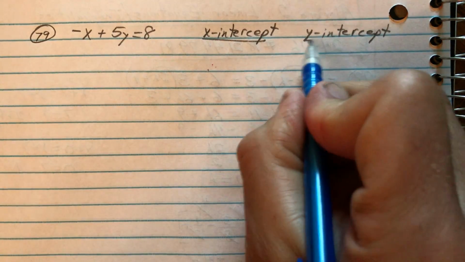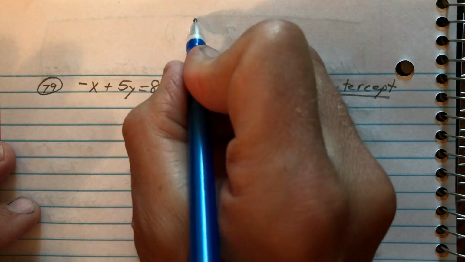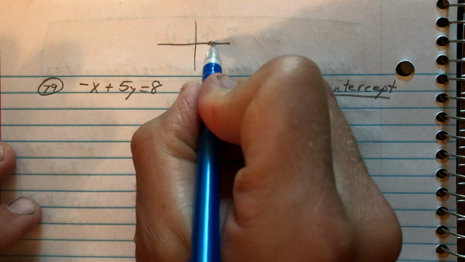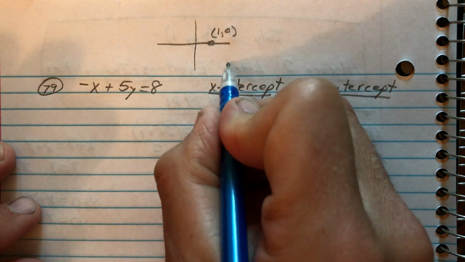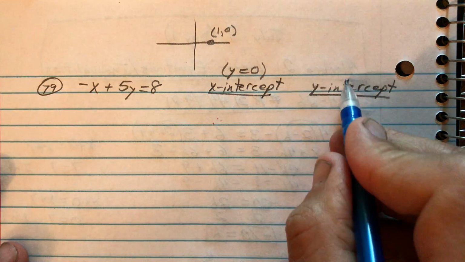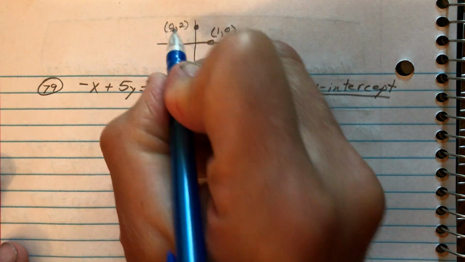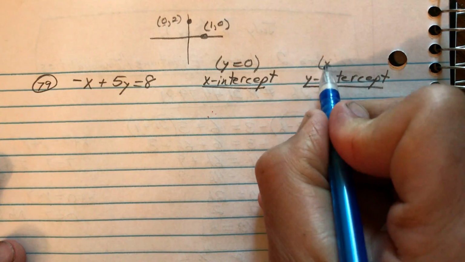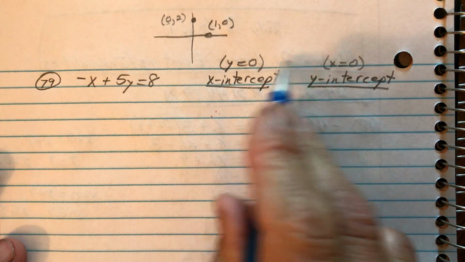So to do that, the x-intercept, if you picture graph paper, let's say (1, 0) is an x-intercept. Every x-intercept has a y equal to 0. Every y-intercept has an x equal to 0. So the easiest thing to do to find these intercepts is do each of these two things.